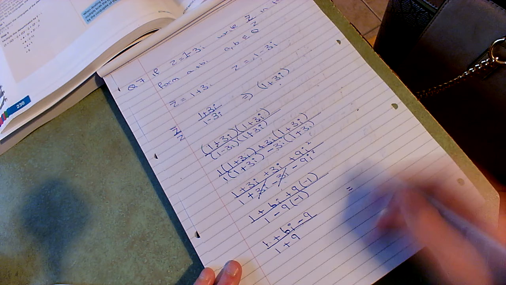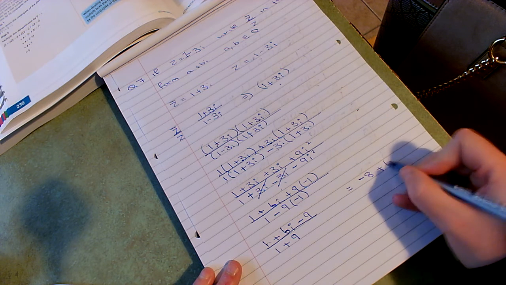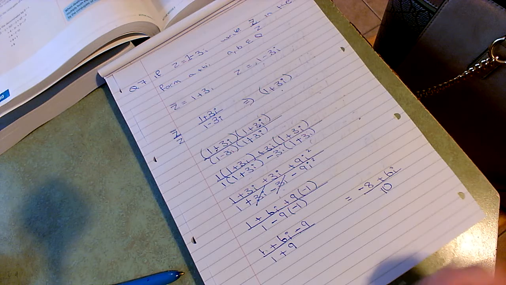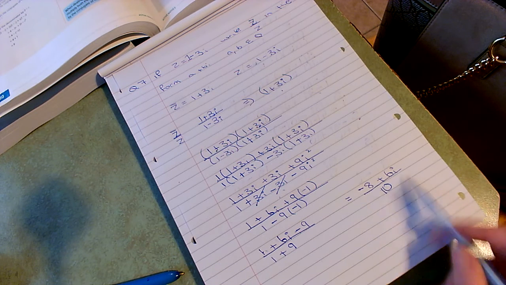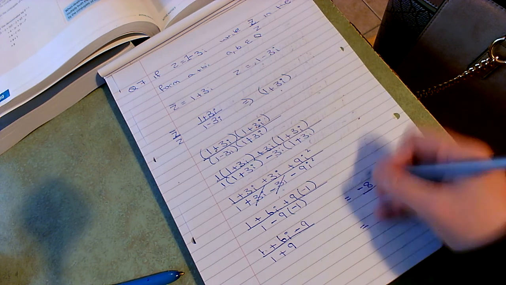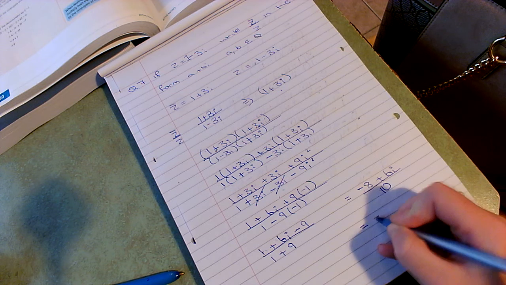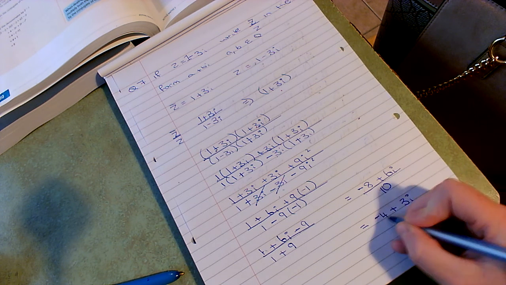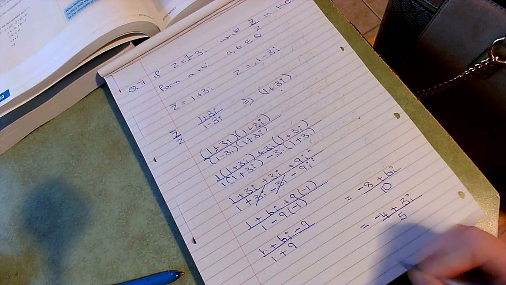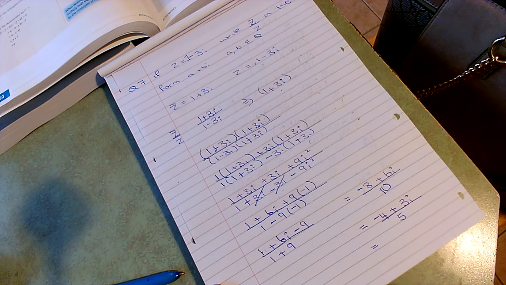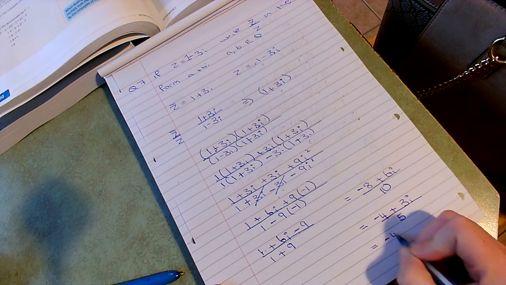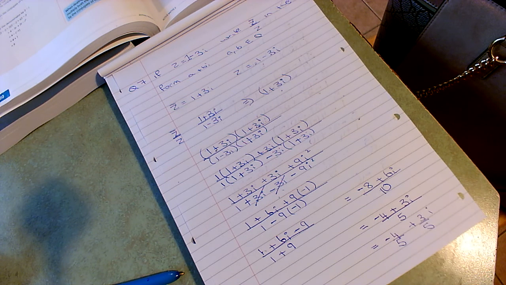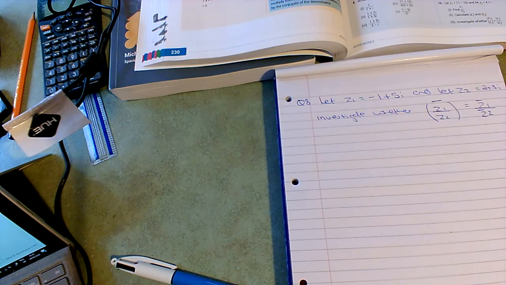Okay, and this then gives me 1 take away 9 is minus 8 plus 6i all over 10, which I can break down. So 2 will go into all of these numbers here. Minus 8 divided by 2 will give me minus 4, plus 6 divided by 2 will give me 3i, and 10 divided by 2 will give me 5. If I'm asked to put it in the form a plus bi, it will be minus 4 over 5 plus 3 over 5i, and that's the final answer.